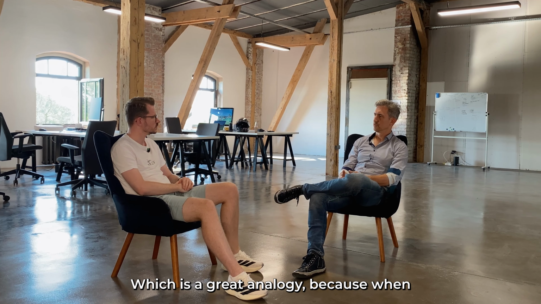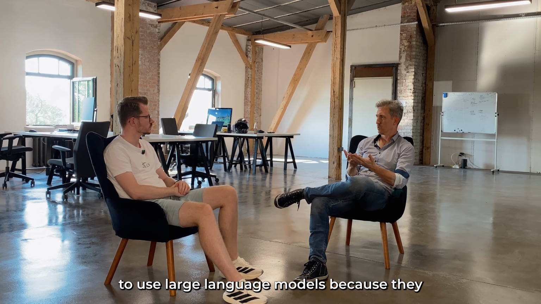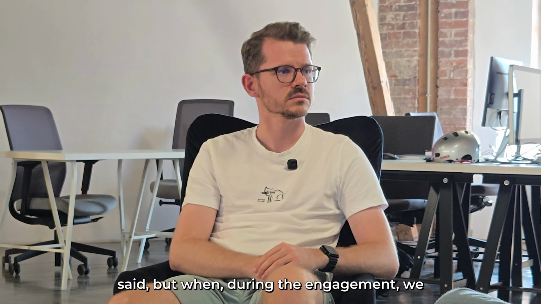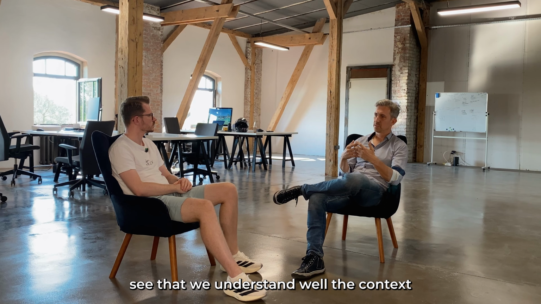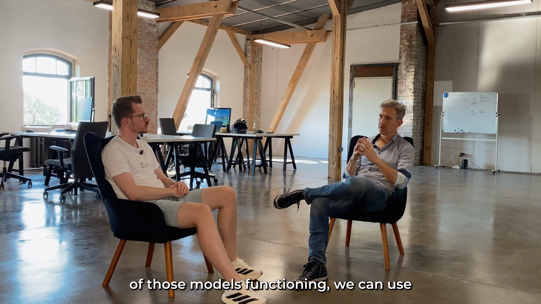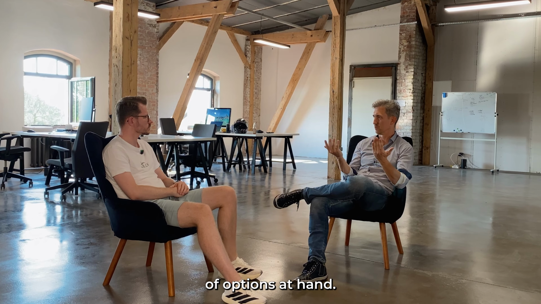Which is a great analogy, because when we open projects, we tend to use large language models because they are flexible enough and easy to use. They're like a Swiss Army knife, as you said. But when, during the engagement, we understand well the context of those models functioning, we can use the scalpel, as you said. Yep. It's a surgery. You just need one tool for that. You don't have to have a variety of options at hand.